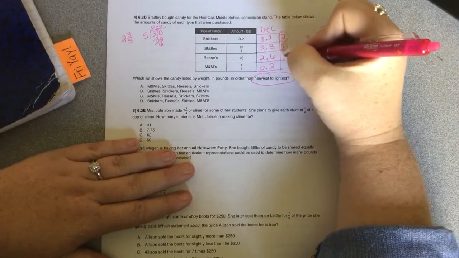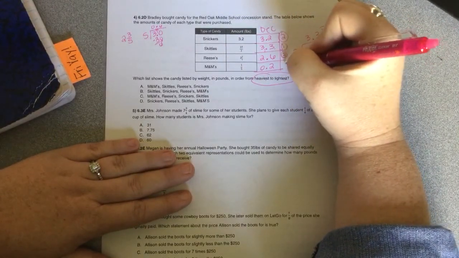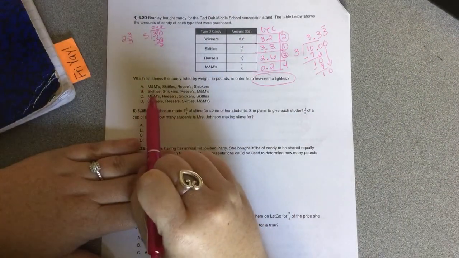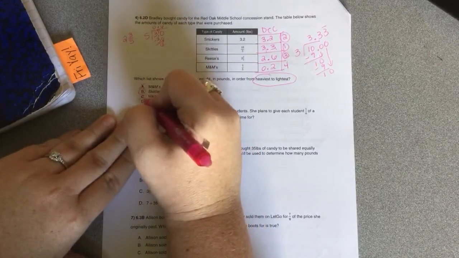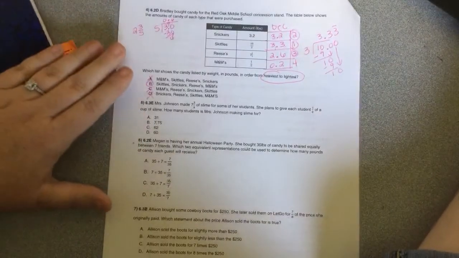And then the next one is going to be Reese's. And last is going to be M&M's. So the only one that starts with Skittles, goes to Snickers, Reese's, and M&M's is B. None of the other ones even start with Skittles.